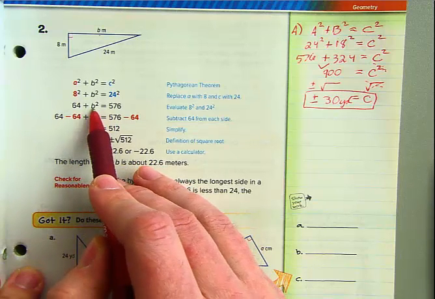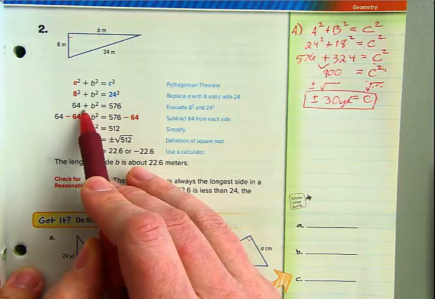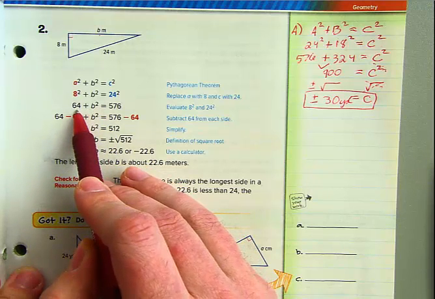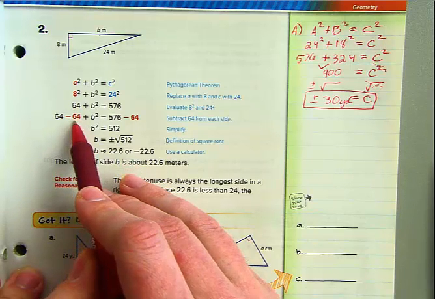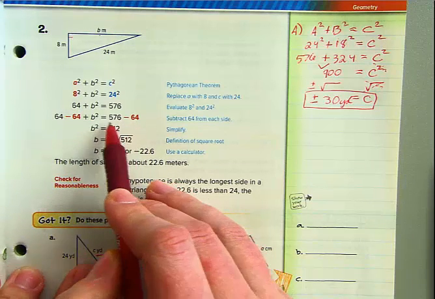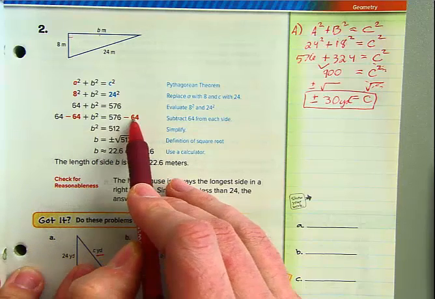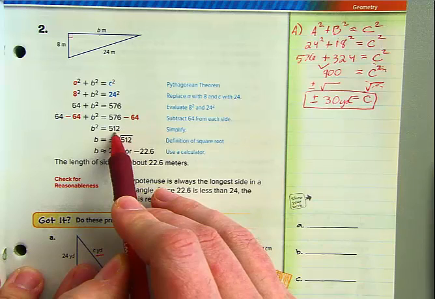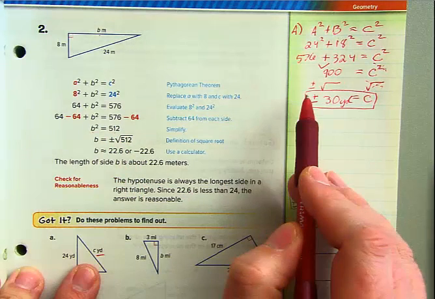Okay? Now here you just solve like an equation. We want to find b. Well, what am I going to get rid of first? The exponent or the adding? I get rid of adding. How do I get rid of a positive 64? I subtract 64. So I subtract 64 over. My 64's cancel. I subtract 64 and I'm left with 512 equals b squared. Well, how do you get rid of squaring a number? The same way we did here.